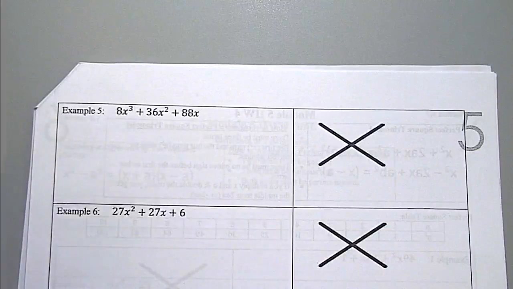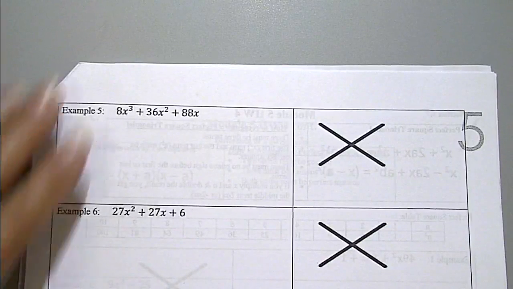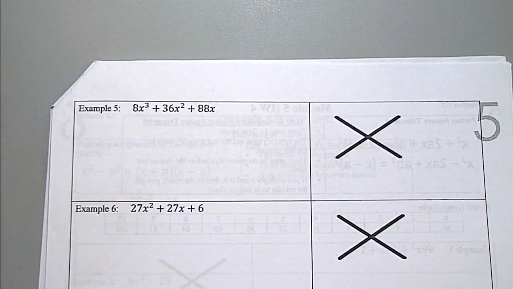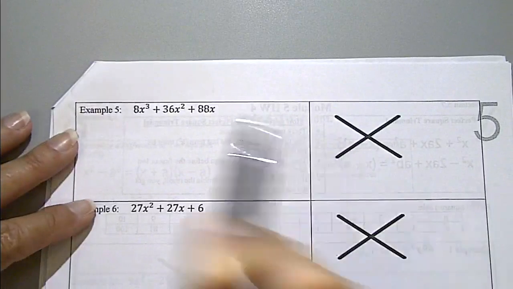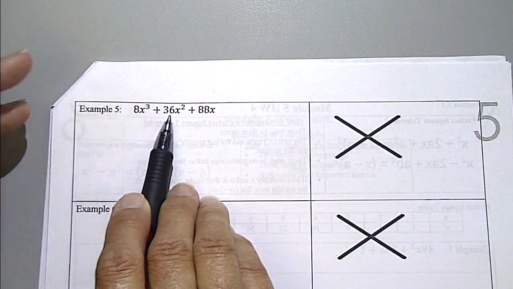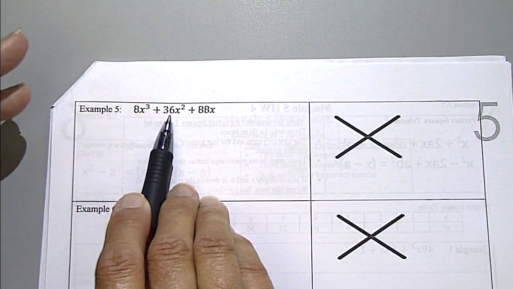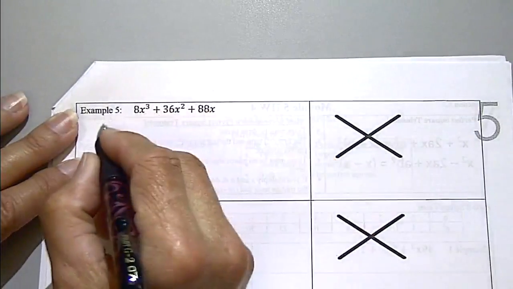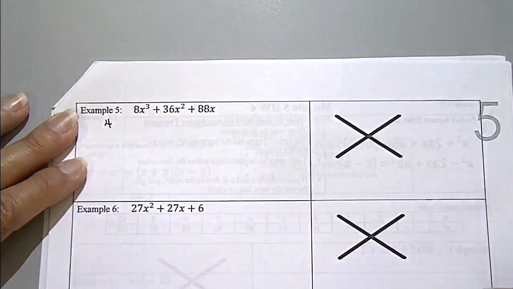Most of these on this page look like we're going to factor out a GCF. Look at that first one and tell me what you see as the GCF. Well, 8 doesn't divide into 36. I know, I wanted to do it too. I wanted that to be 32 so badly, okay, but it's not. So what's your next choice? 4. All right, I'm going to try 4. Do you see anything else, though?